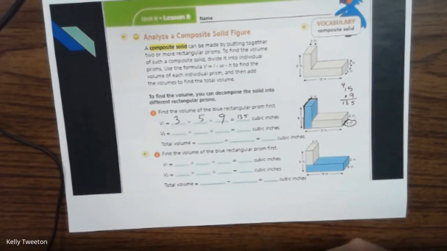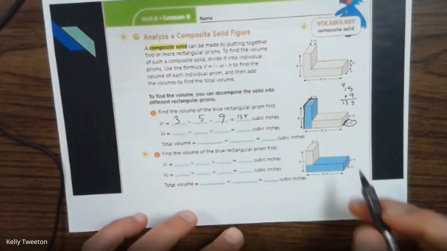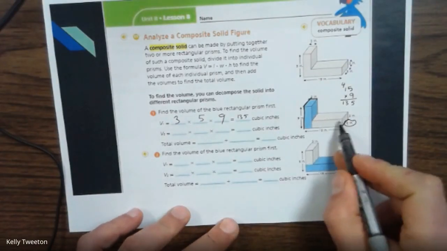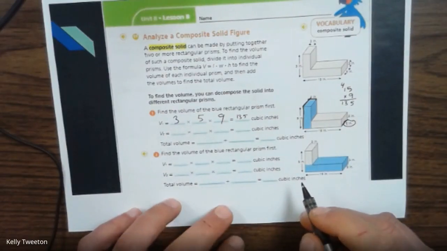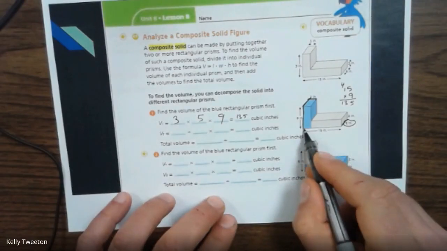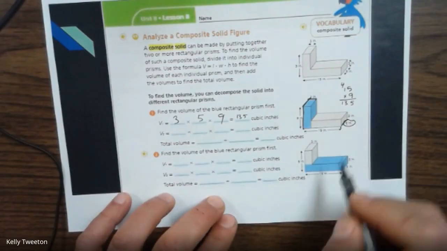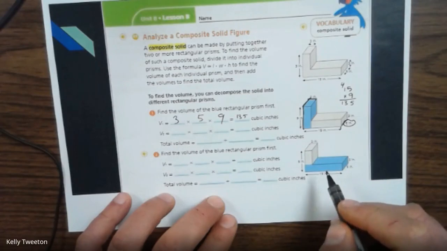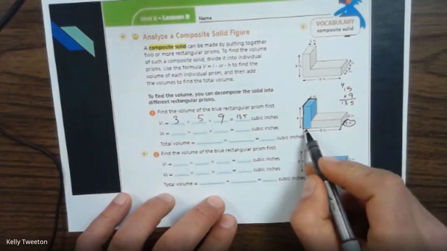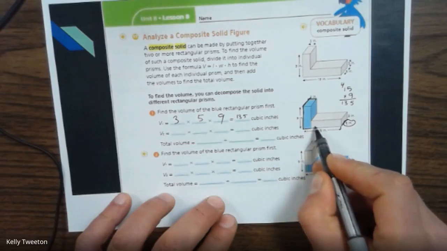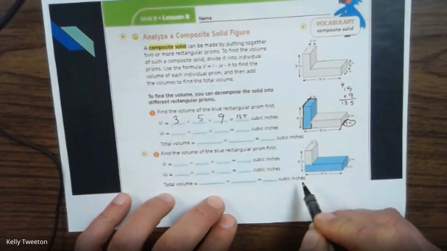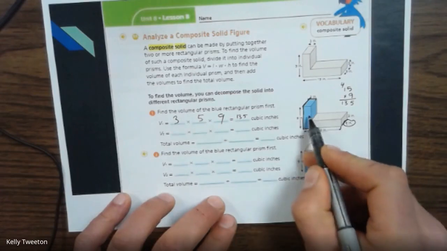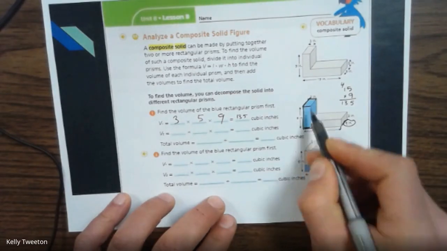Now, volume number 2. They want me to find the other one that is not blue. Okay, so I want to find this brownish colored one. We need 3 measurements. Now, I noticed that this side is 15 inches. But I don't want to write 15, because this length has some blue and some brown, and I want to know just the brown. Well, if this whole thing is 15, how much was it right here? How much is this?